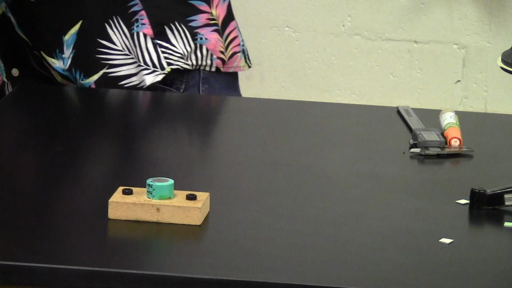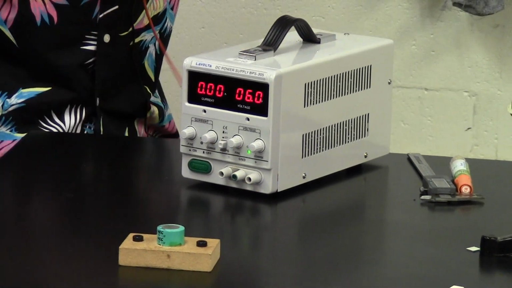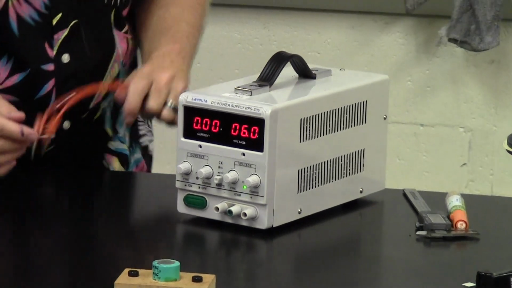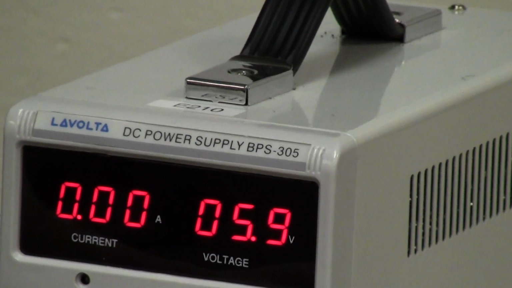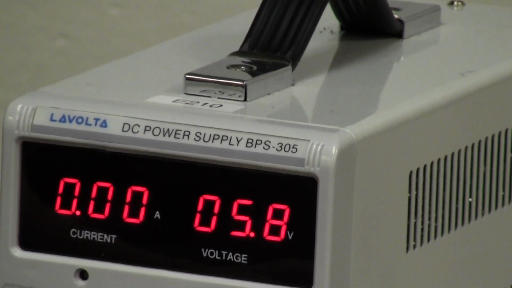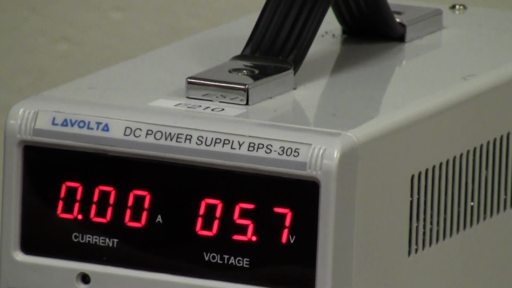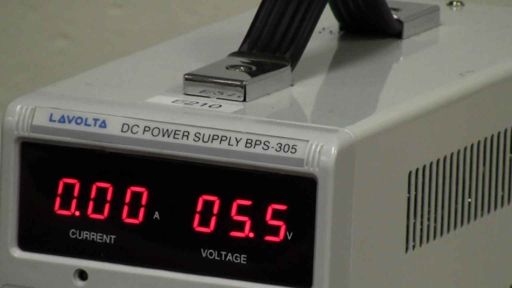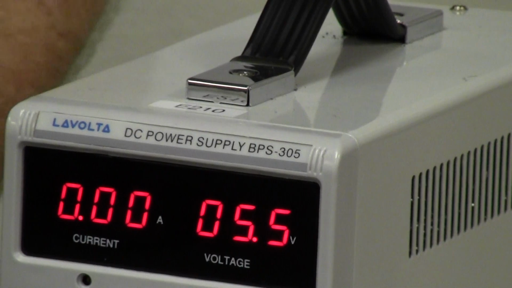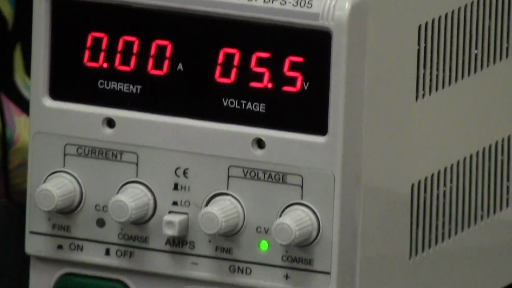And I'm going to take my power supply and I'm going to turn it on. And I think I was playing with it and adjusted it to 6 volts earlier, yeah. Let me cut that down just to be a little bit on the safe side and follow their recommendation. Do not go more than 5.5. Okay, so there's 5.5.